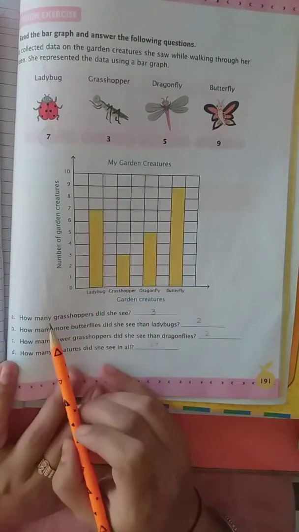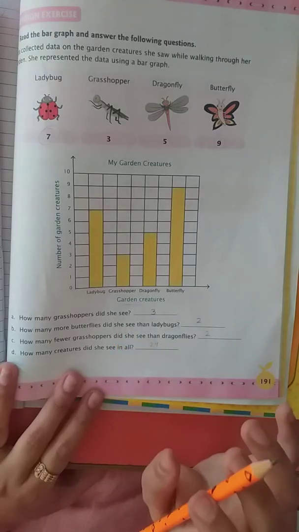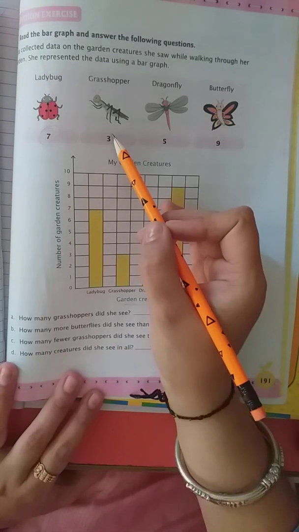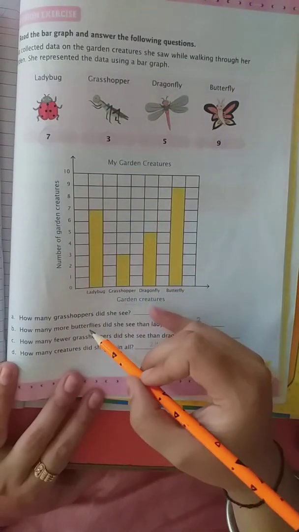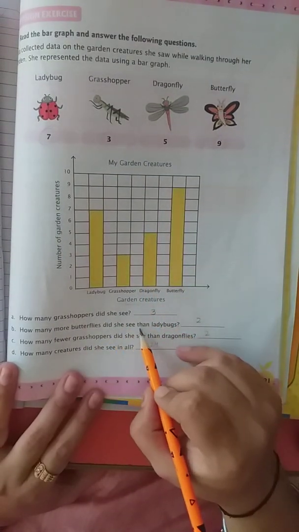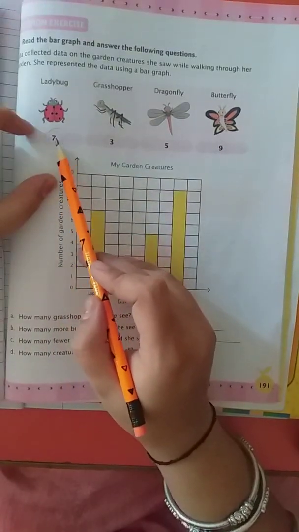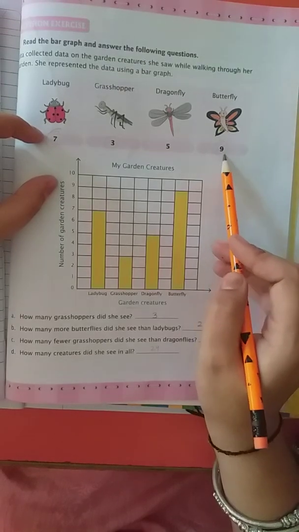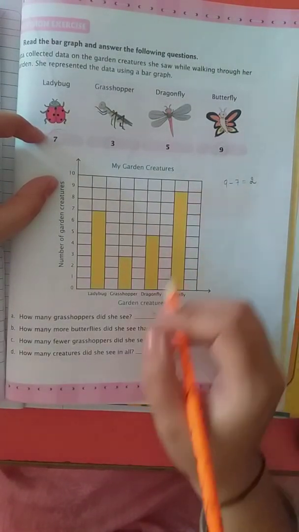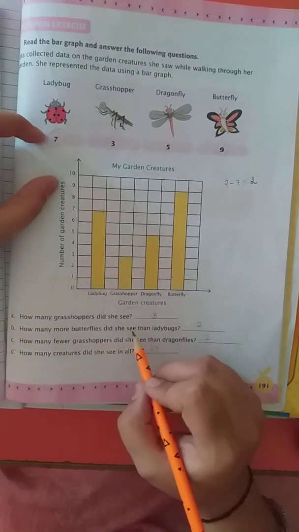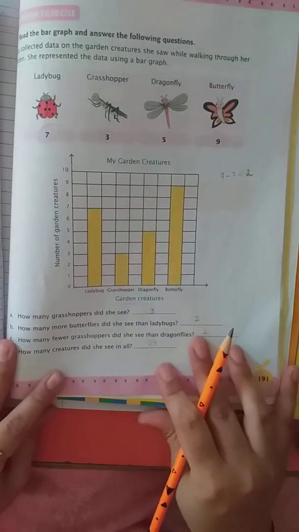So the first question is, how many grasshoppers did she see? She saw 3. Next, how many more butterflies did she see than ladybugs? Look, firstly how many ladybugs are there? 7, and butterflies are 9. So 9 minus 7 is 2. So she saw 2 more butterflies than ladybugs.